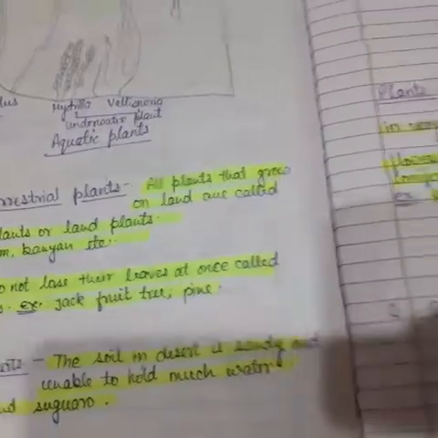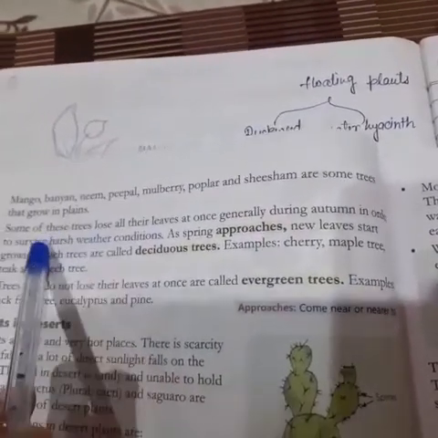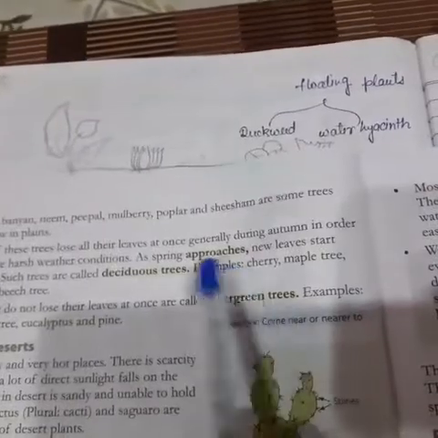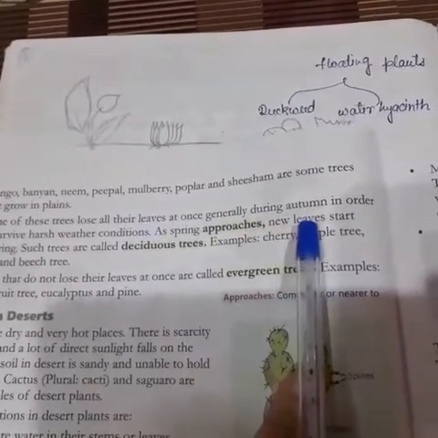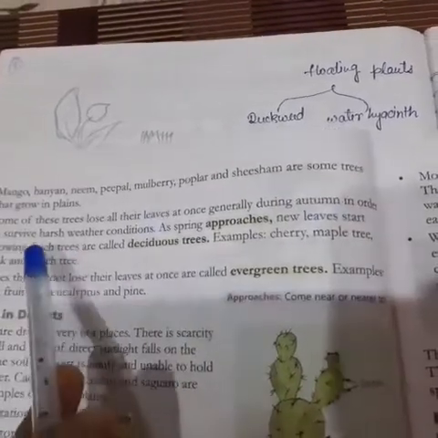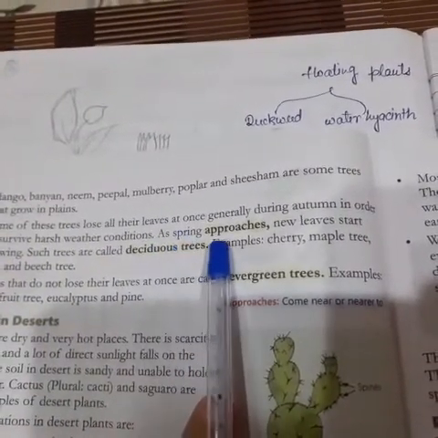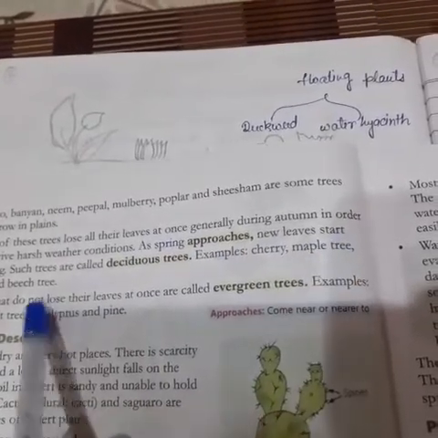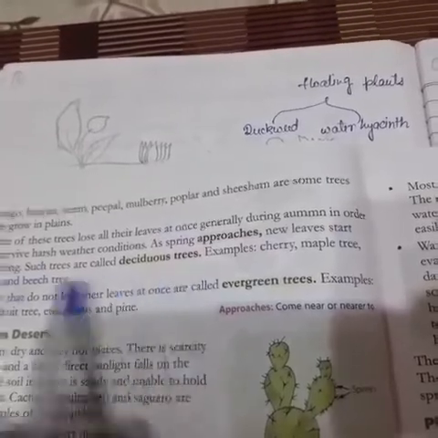Here I have discussed the differences between the different types of plains plants. Some of these trees lose all their leaves at once, generally during autumn, in order to survive harsh weather conditions. As spring approaches, new leaves start growing. Such trees are called deciduous trees.